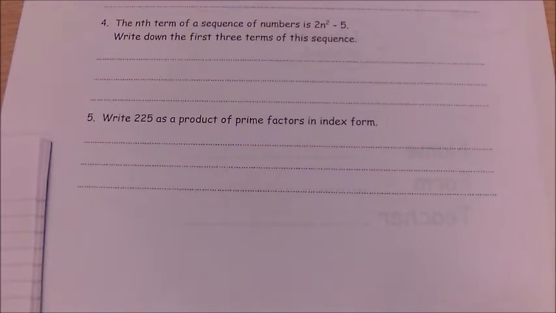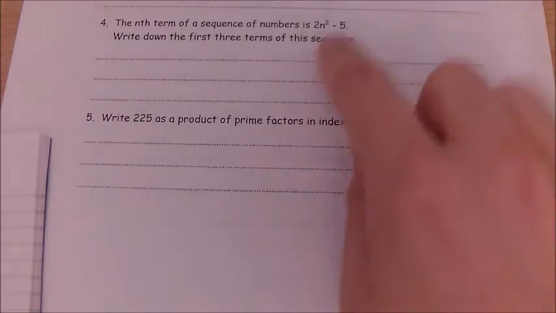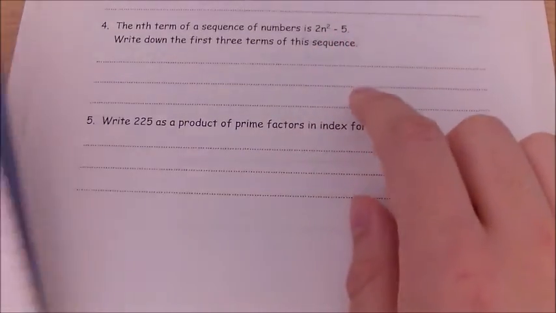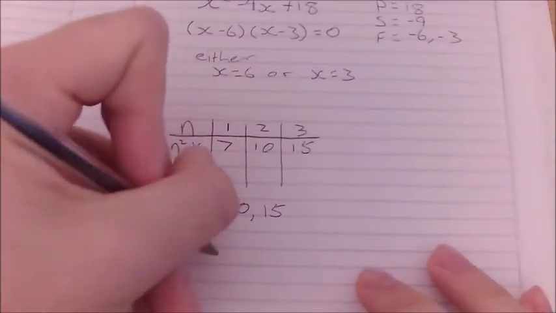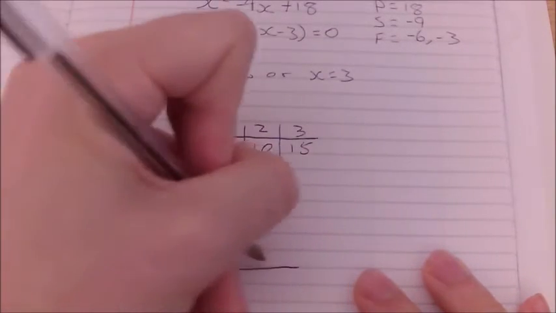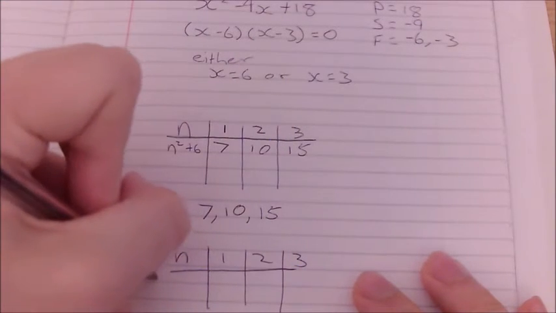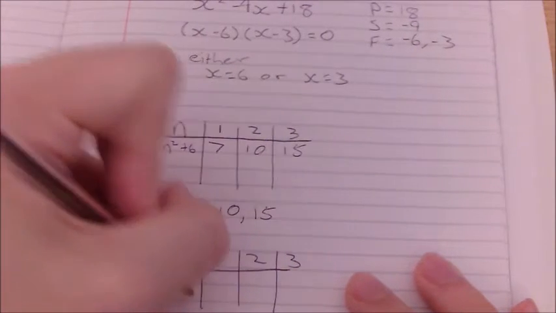Question 4 on the starter is the nth term of a sequence of numbers is 2n squared minus 5. Write down the first 3 terms of the sequence. Almost identical to question 3, but for the actual nth term. So we'll draw this out. n has to be 1, 2, and 3 to work out the first, second, and third term. So it's going to be 2n squared minus 5.